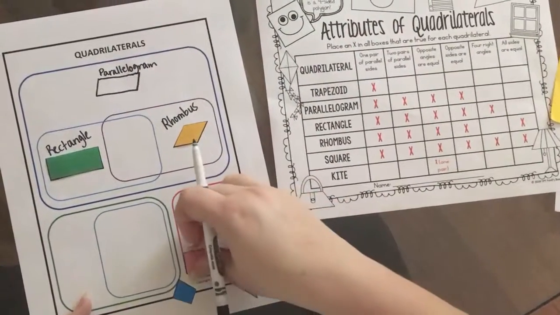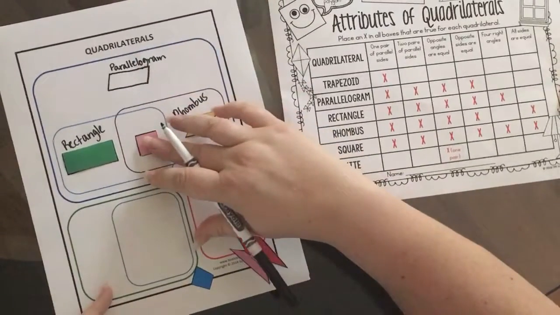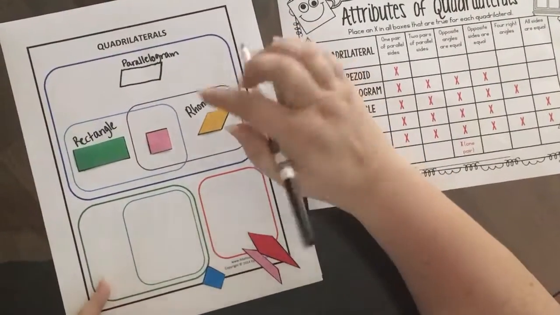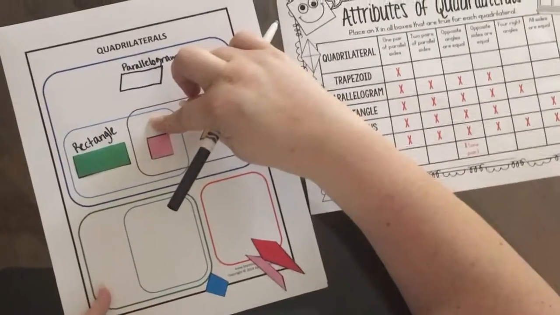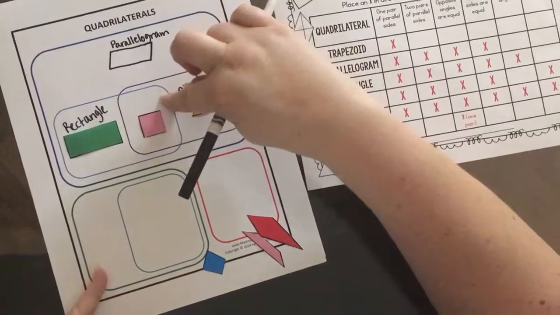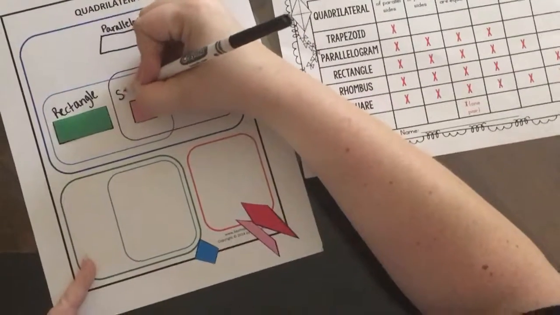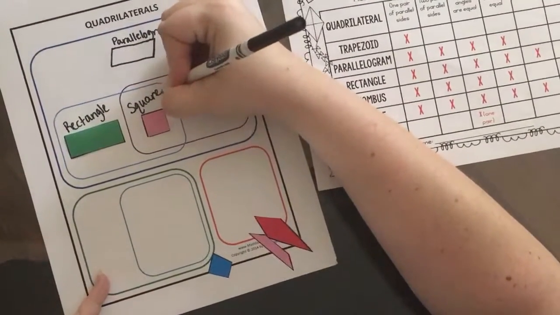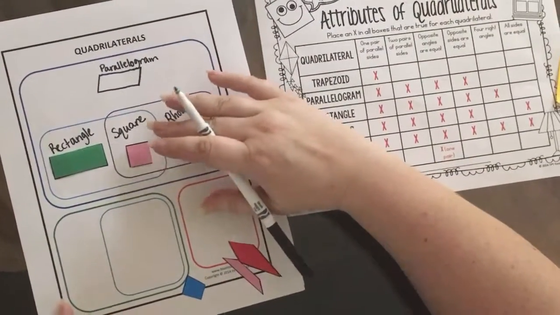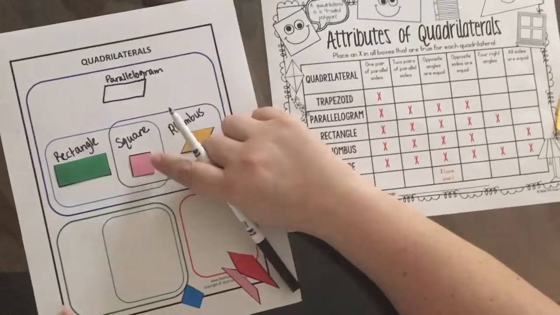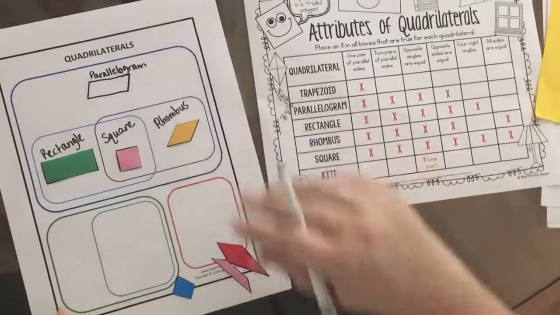We also noted that a square is right here in the center. And that's because a rectangle shares the properties of the square, and a rhombus also shares the properties of a square. But a square in and of itself has to have both the 4 right angles and all sides are equal and parallel.